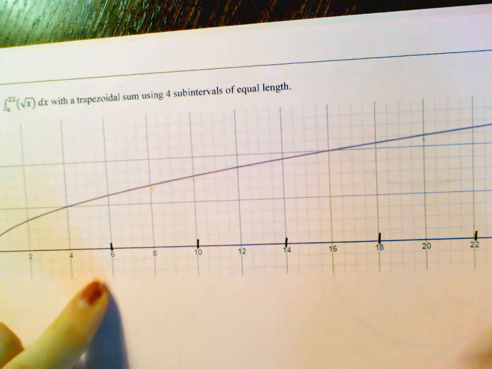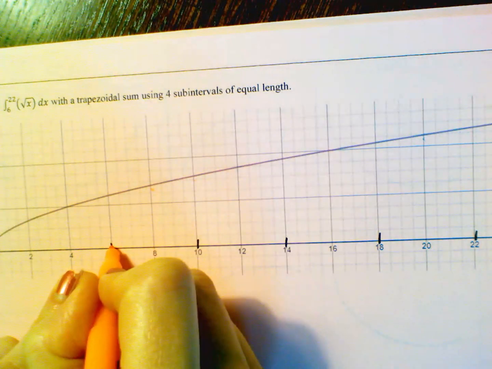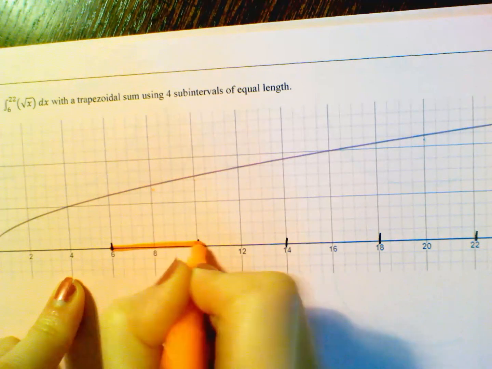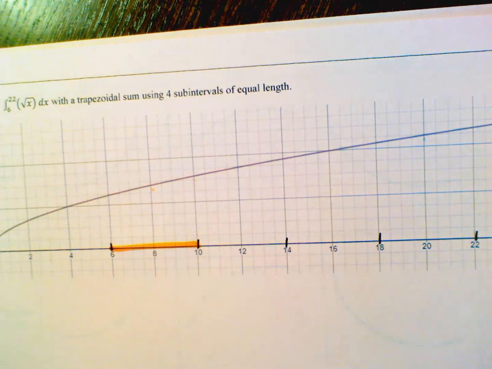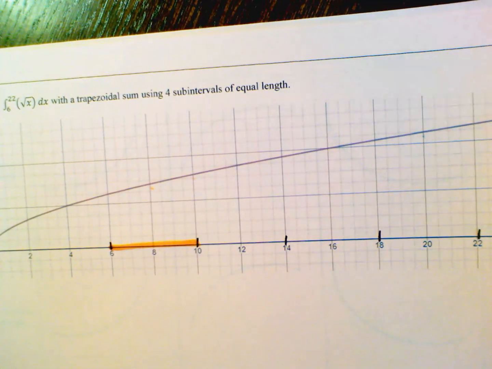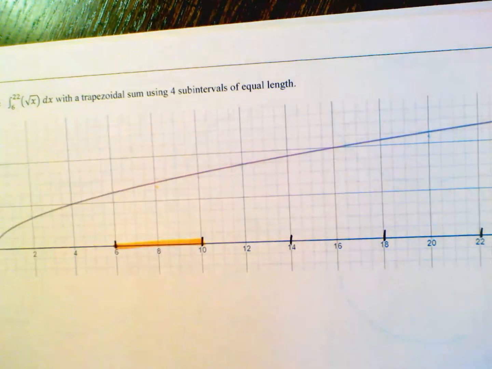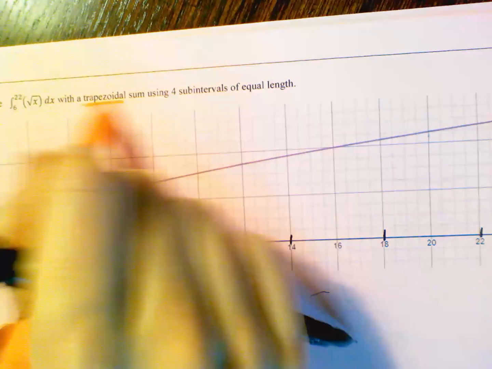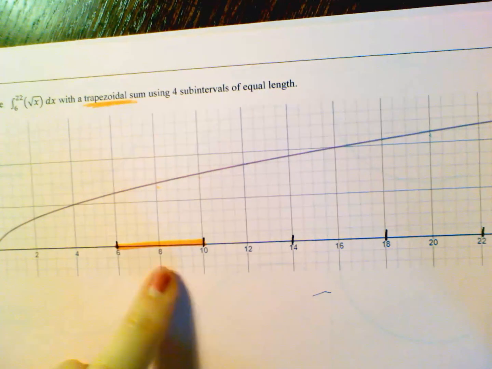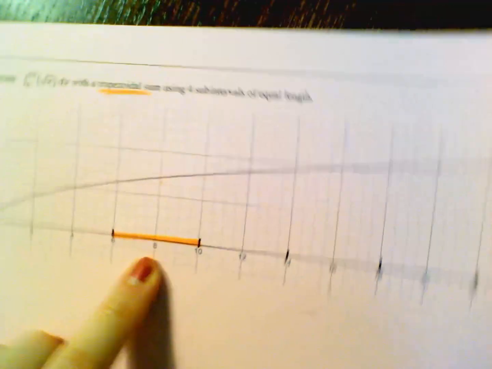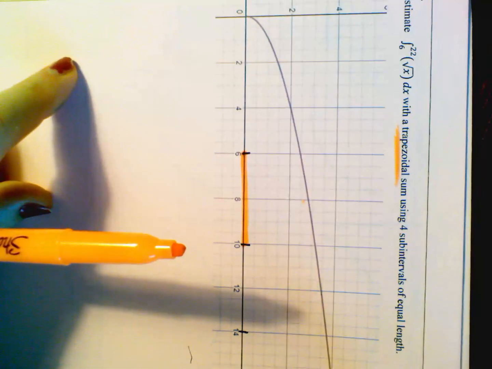All right, so for a trapezoidal sum, this length of the subinterval is actually going to be the height of the trapezoid. So when you're doing a trapezoidal sum, the trapezoids are going to be on their side. So I'm going to turn my paper like this.